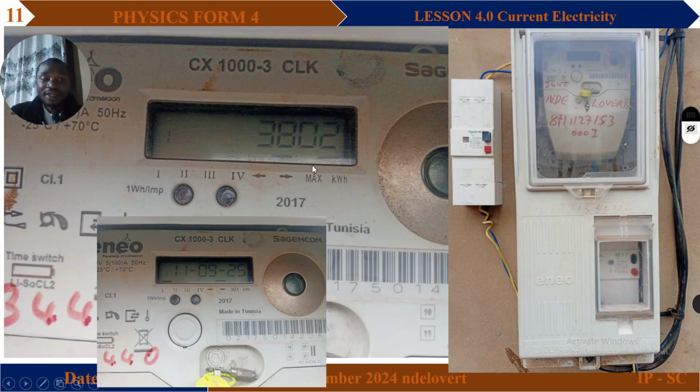But I last read this in, I think, December. It was 3,440 kilowatt hours. If you subtract those two, you know the total amount of energy I've consumed from September 2024 to September 2025. So this is how you read your meter. This is the value here that you read, and then you calculate. Now you can calculate the cost of the energy that you have consumed in your house.